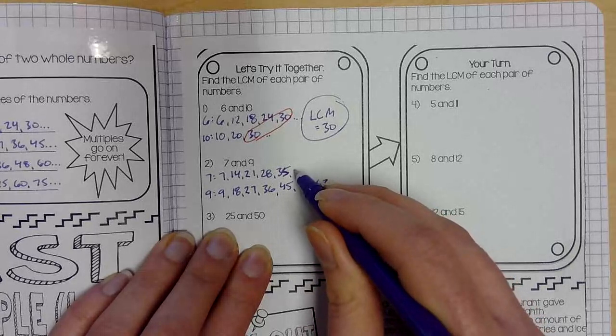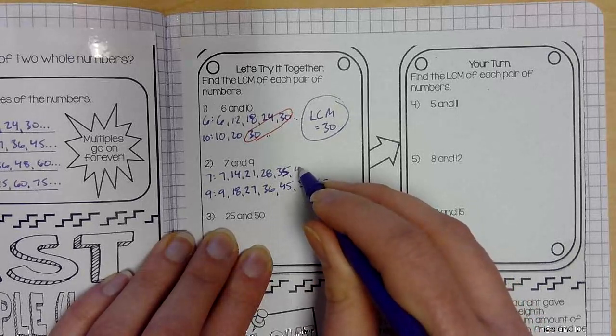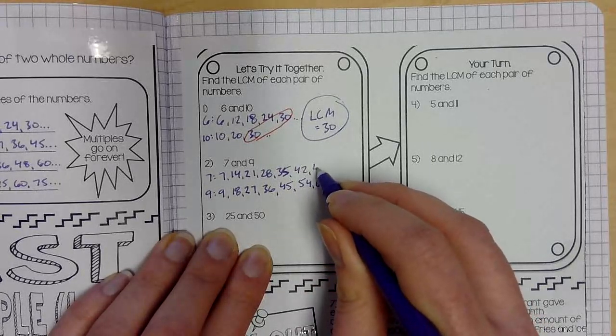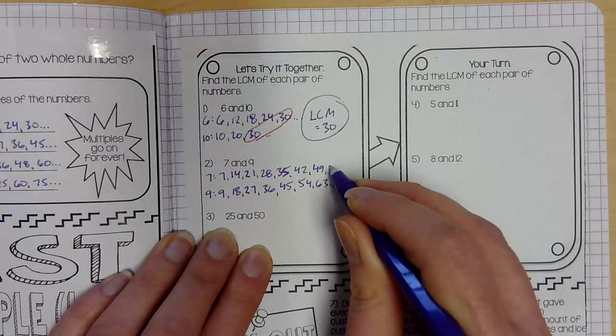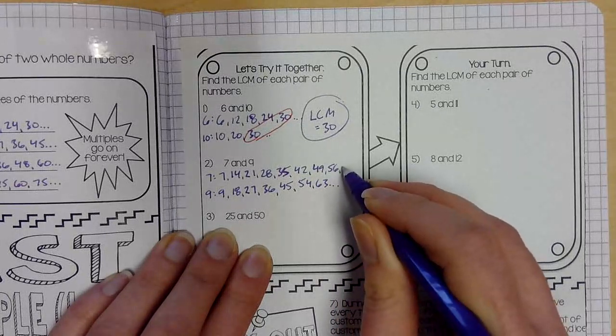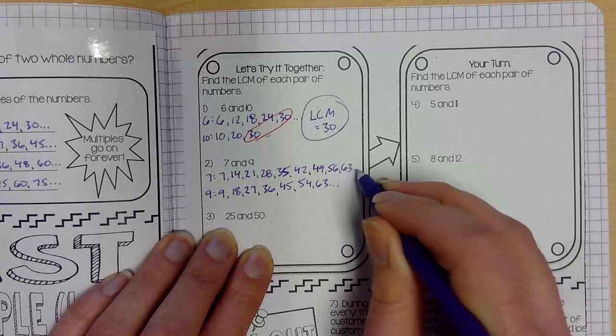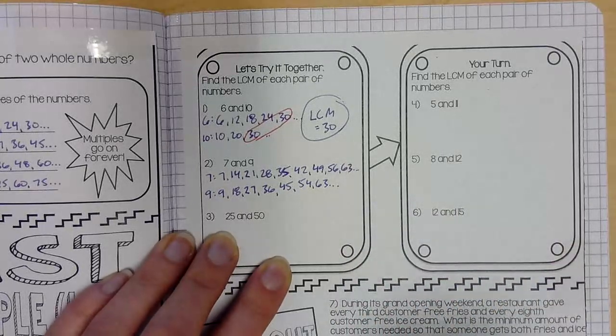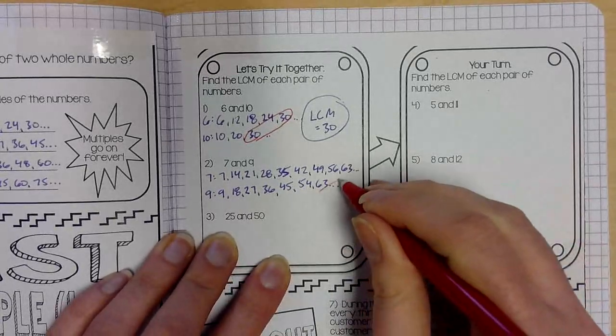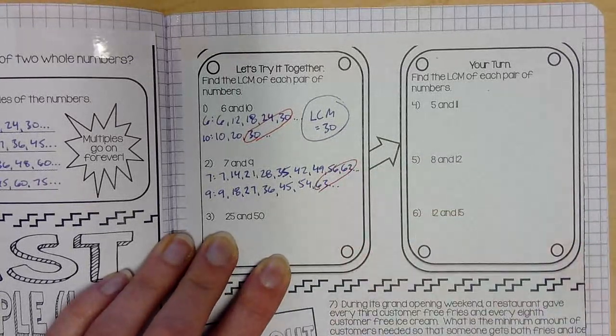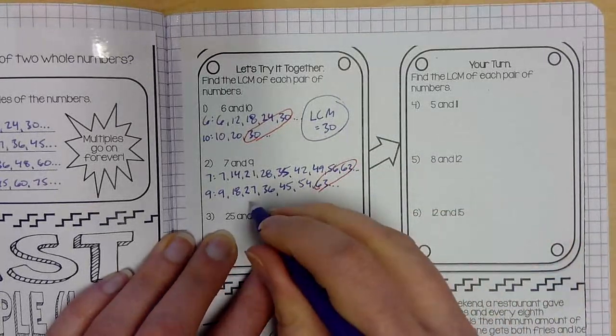Let's list a few more on the sevens. 35, 42, 49, 56, 63. There it was. It was when they multiplied by each other. So our least common multiple in this case is 63.